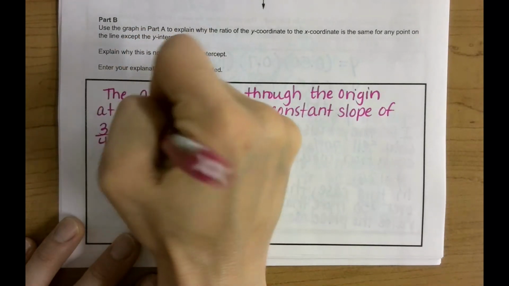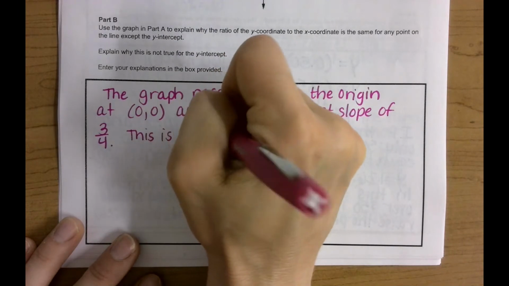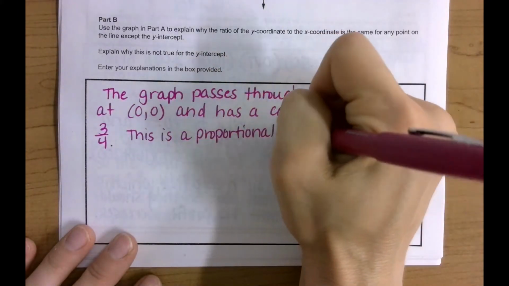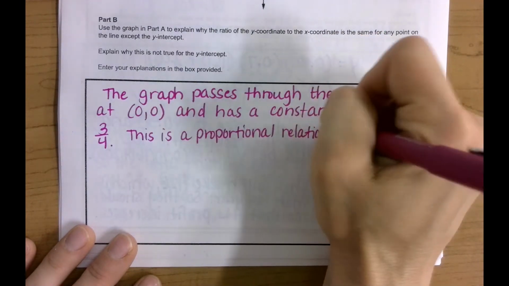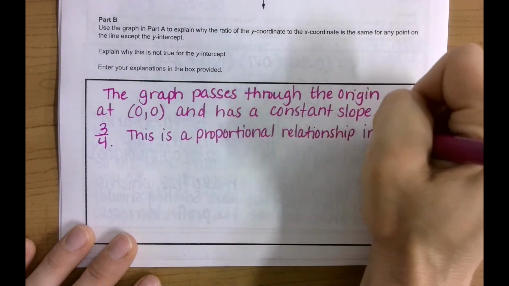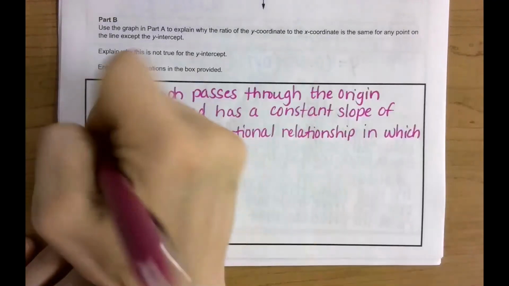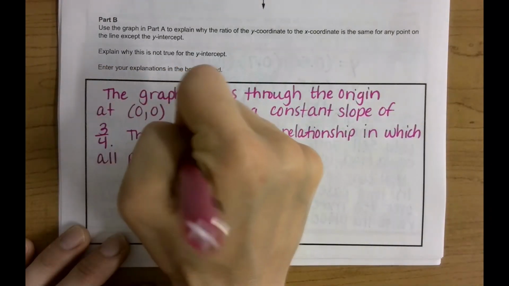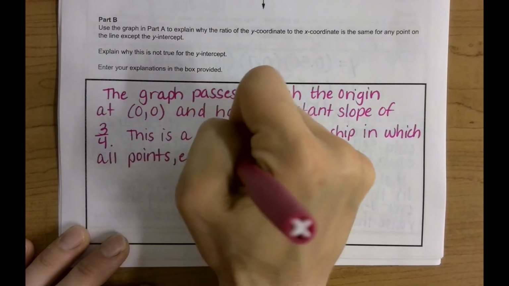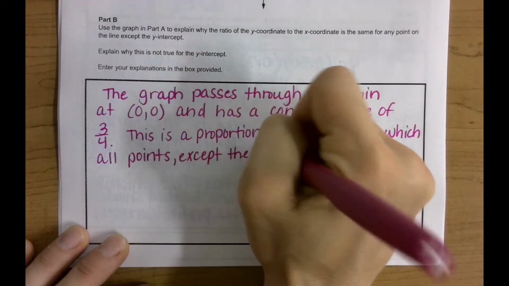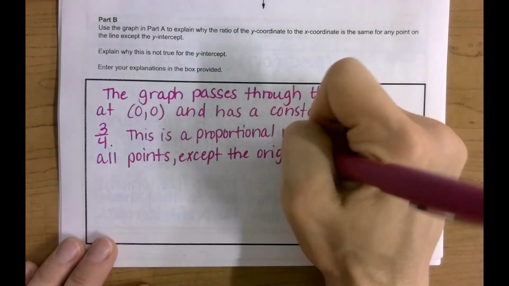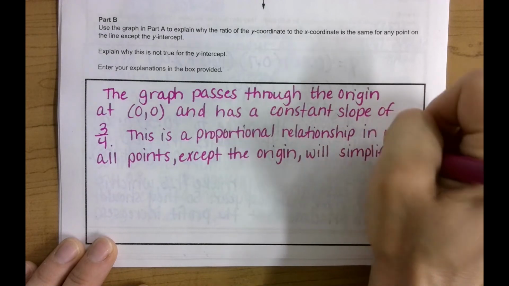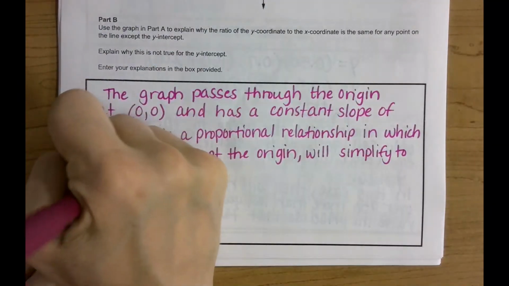This is a proportional relationship in which all points will simplify to 3/4.